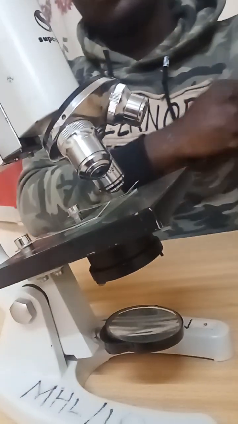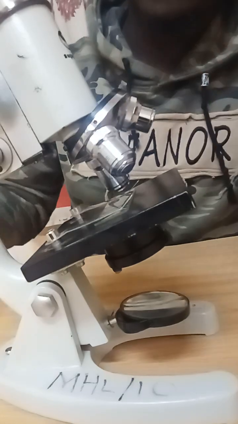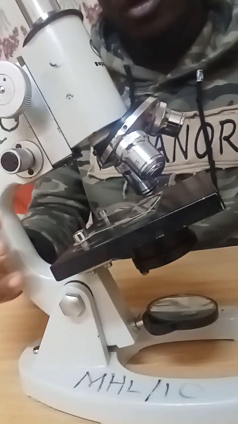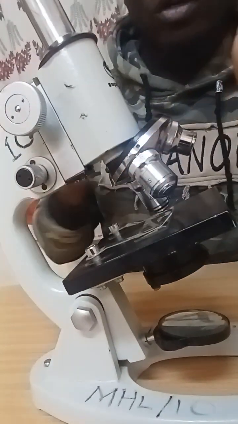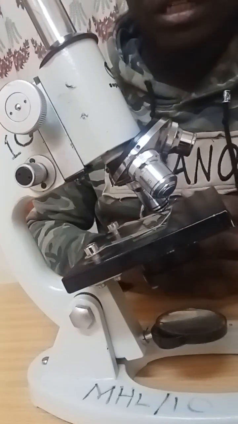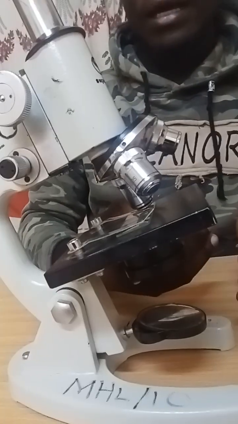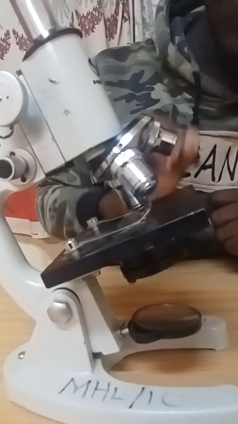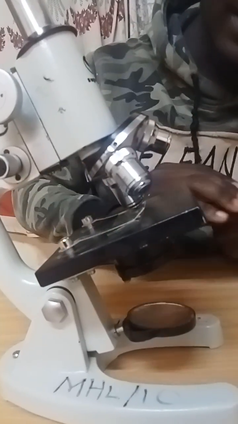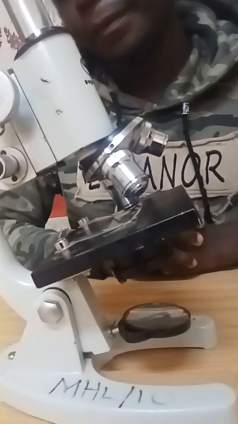And maybe to look at the safety measures when handling a microscope, you do not wet the stage. It can bring about rusting and refraction of light. Then you use tissues to wipe the lenses and the mirror.